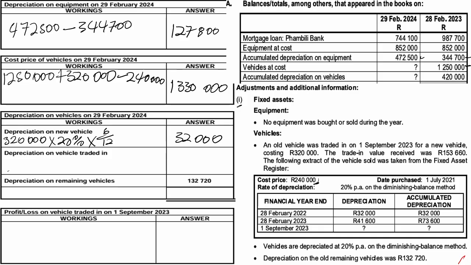What about the depreciation on the traded in vehicle? Okay, so the traded in vehicle, the cost price is 240,000, and then we also need to minus the accumulated depreciation at the beginning of the year, which is 73,600 from the asset register. Guys, if you can check the asset register there.